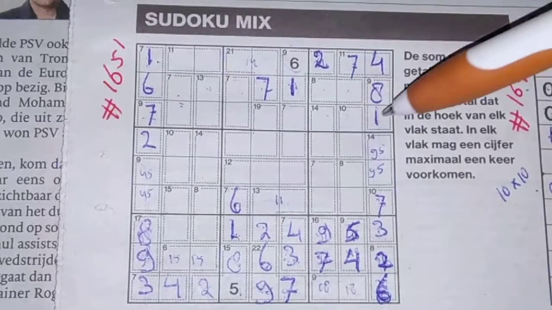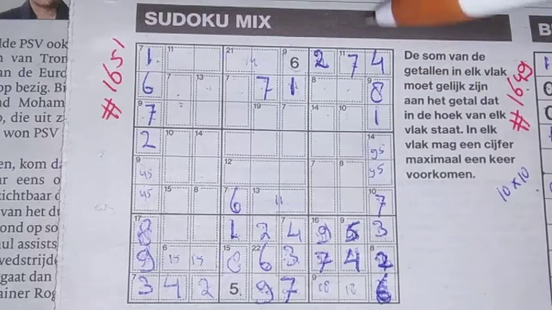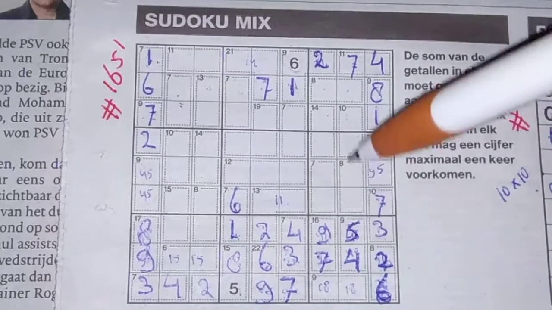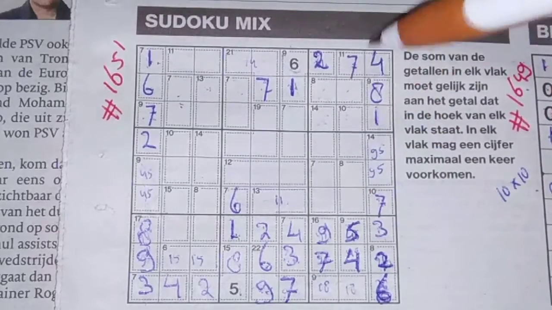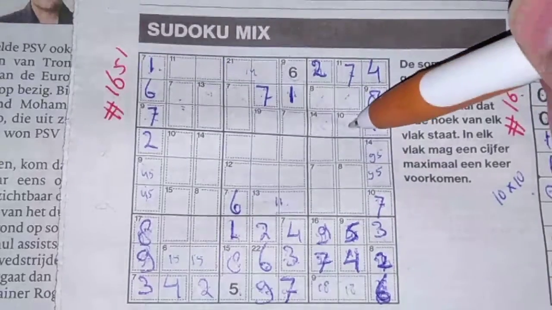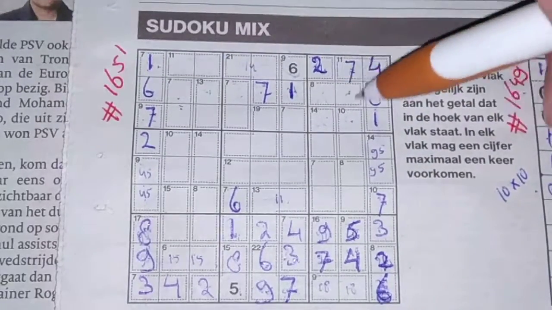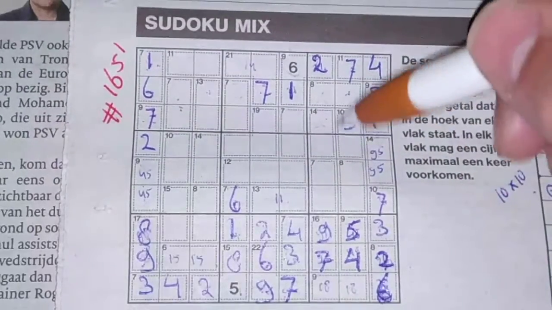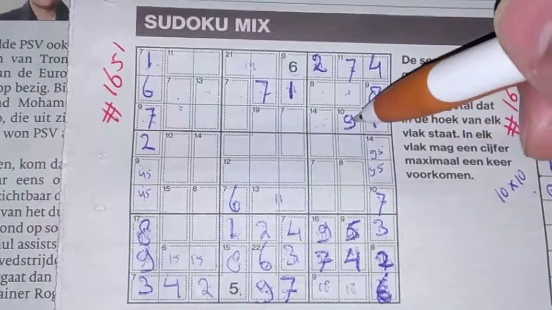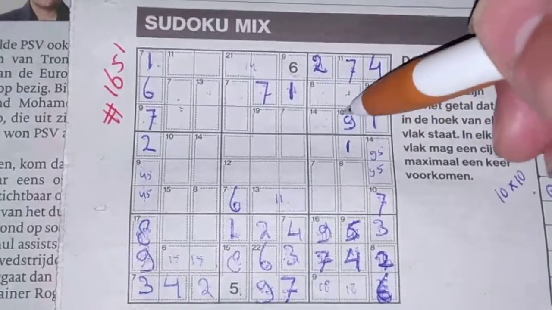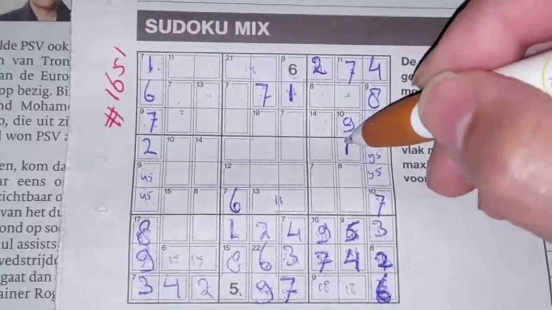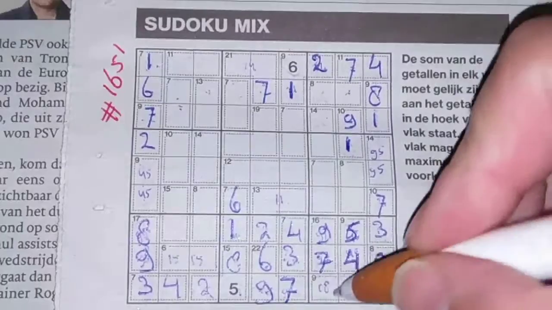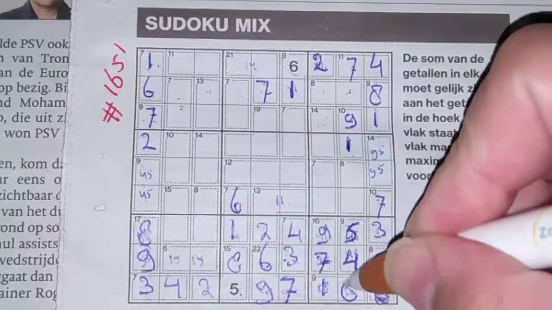4 missing numbers. One of the missing numbers is 9. We see here 9, so no 9 in these 2 boxes. So the 9 could be here or could be there. I cannot place the 9 in the box of 8, of course. So the 9 goes here. Here, the combination in the box of 10 will be 9 plus 1 is equal to 10. Now we have a 1 here, so this cannot be a 1 anymore. This should be the 1 and this should be an 8.